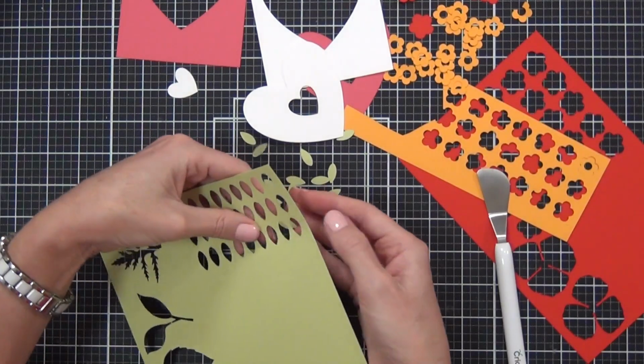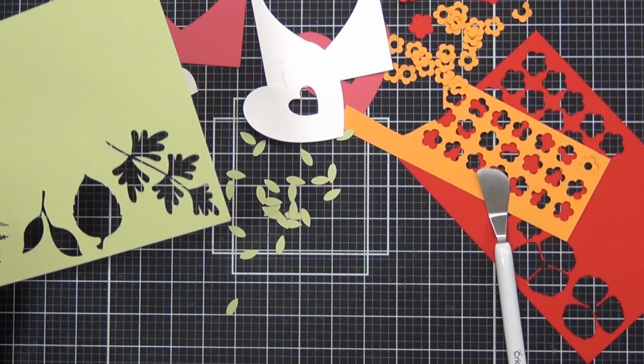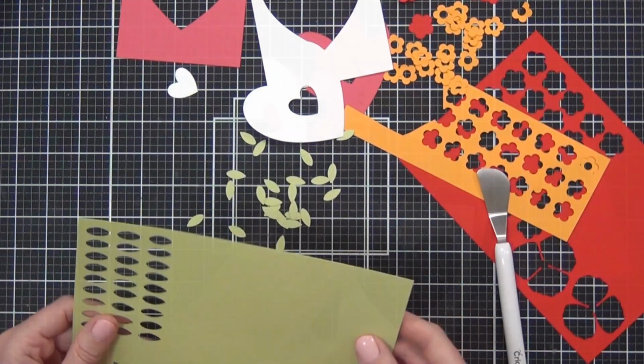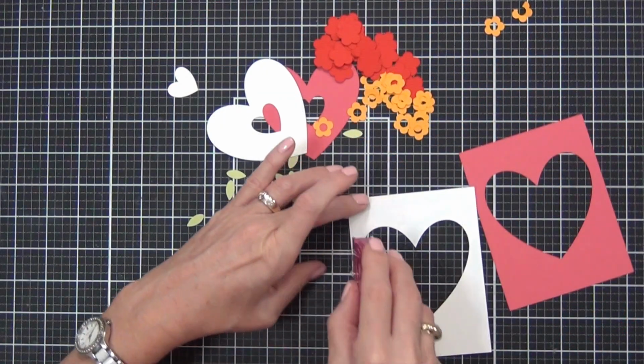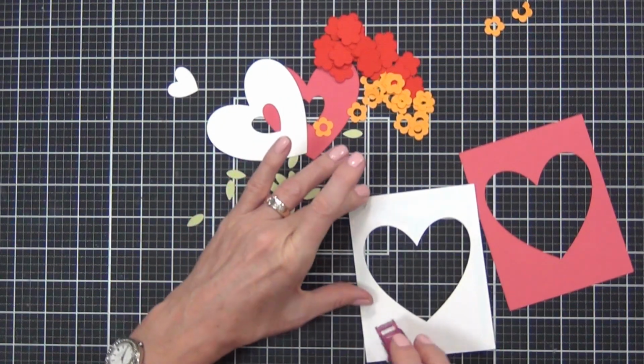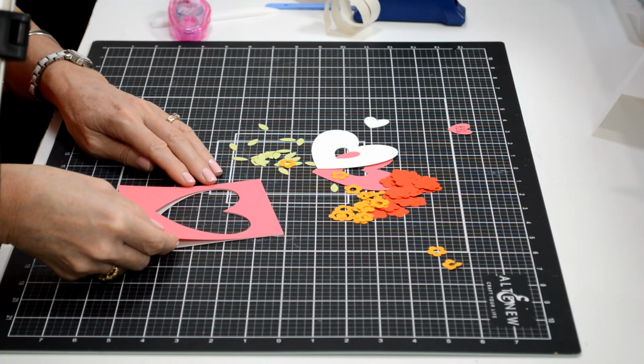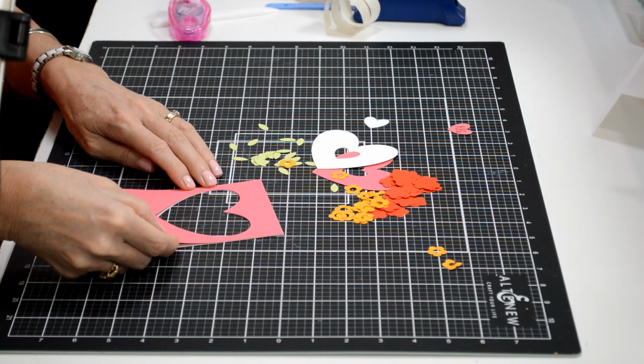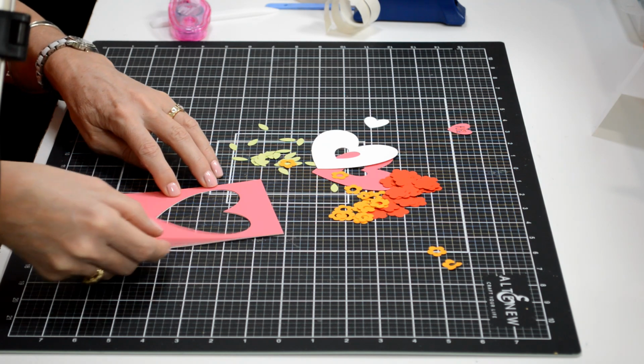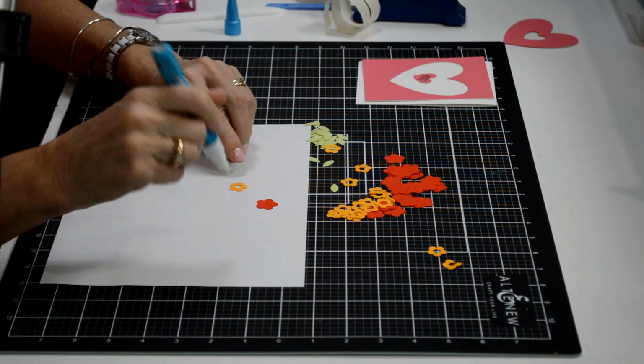So this card was really fun to assemble. I did actually come in and cut a second window for the heart card because I do want to pop this up on the front of my A2 card, and I just did that with some dry glue tape, and you could also do this with the liquid glue, it doesn't really matter.